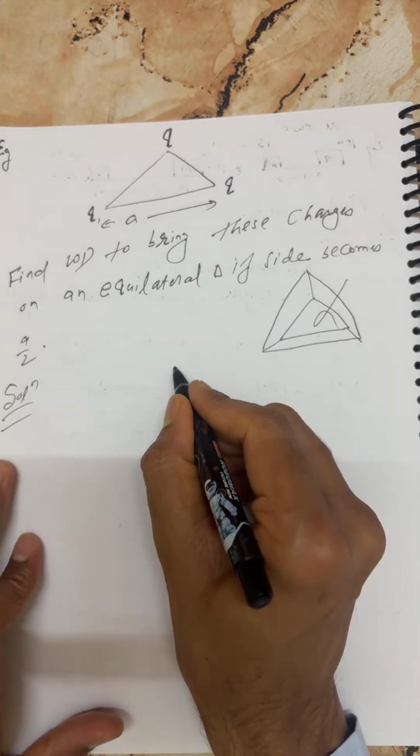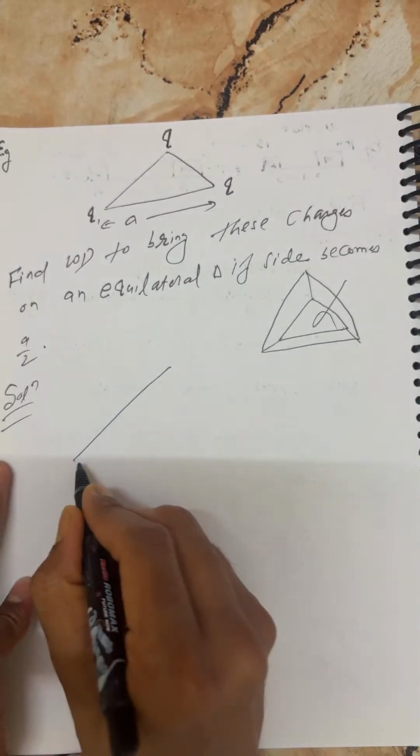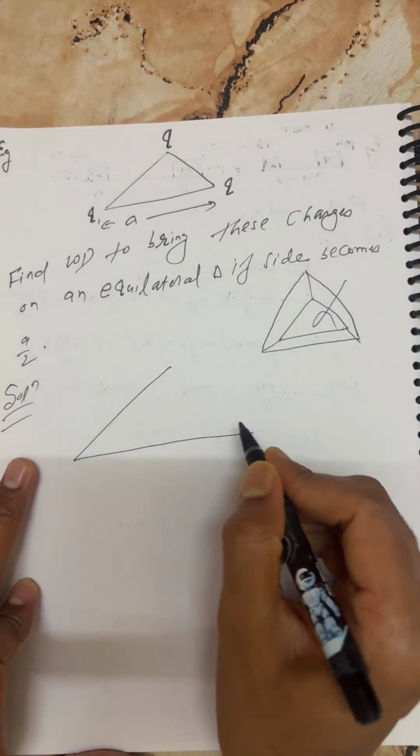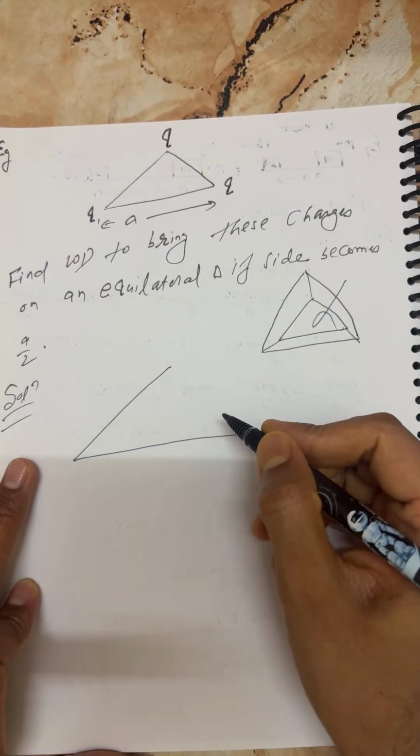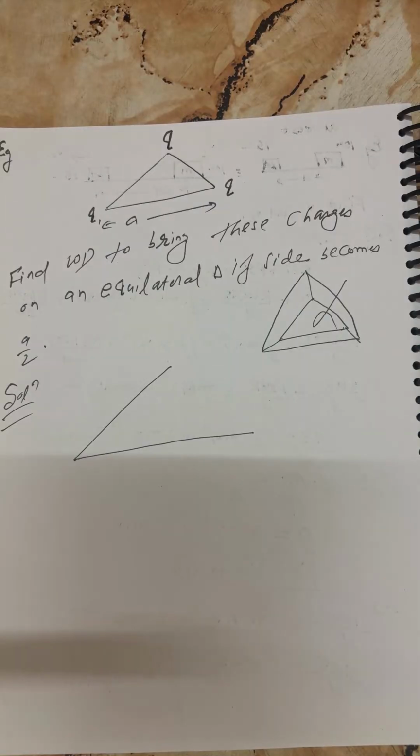Yes, beta. So now, students, I'll redraw the diagram here. I don't know where P, Q, R, S, T are. Okay, I'm waiting, beta. I'll wait.